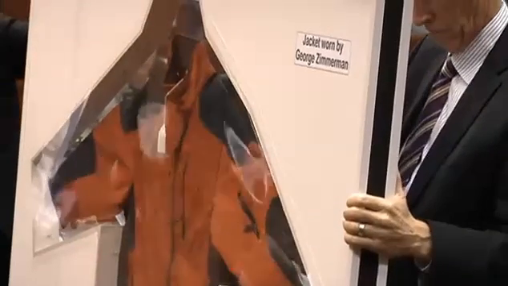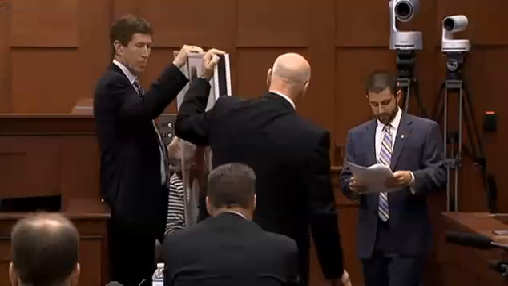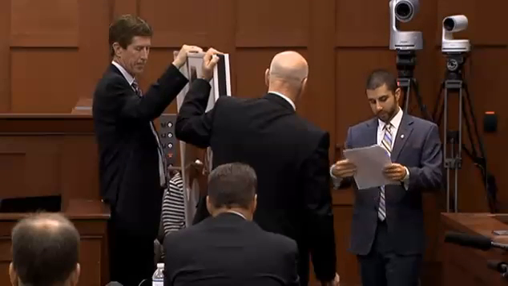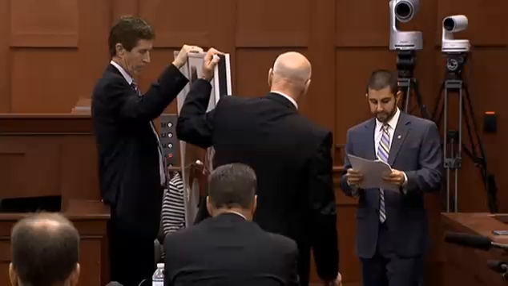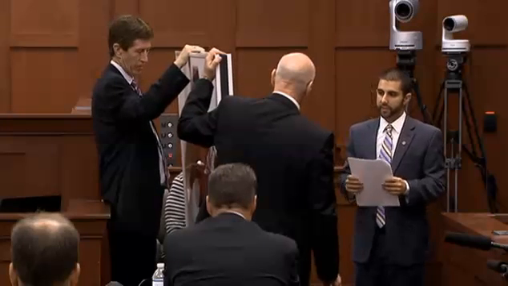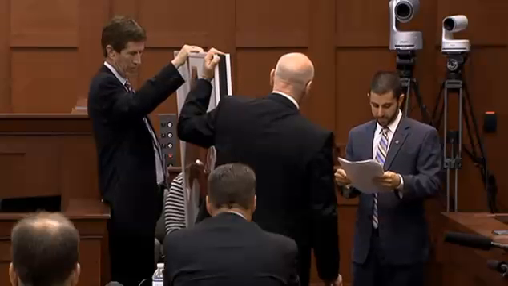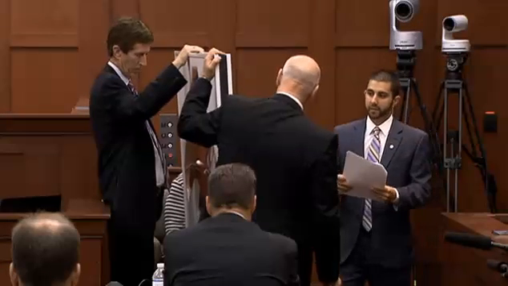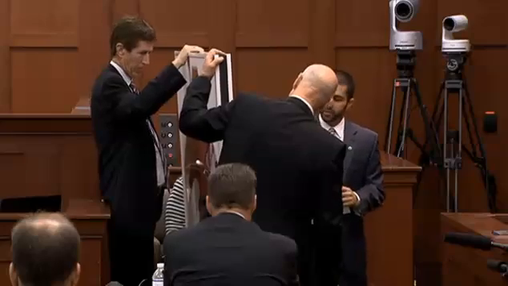Okay. Okay, stain E, which I don't believe is on the front. Stain N, which is on the front, located right here on the front right shoulder.